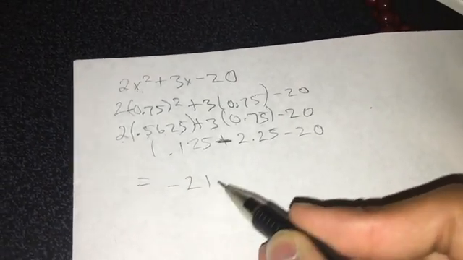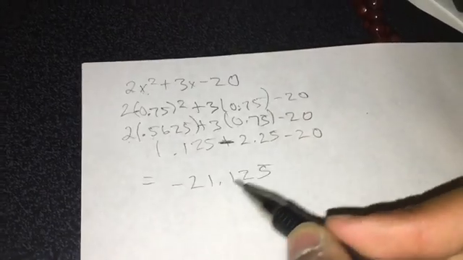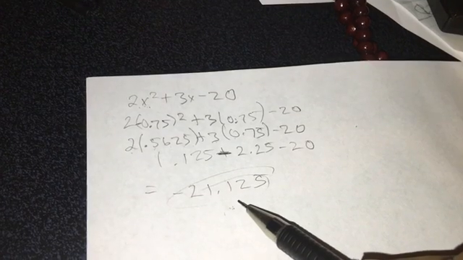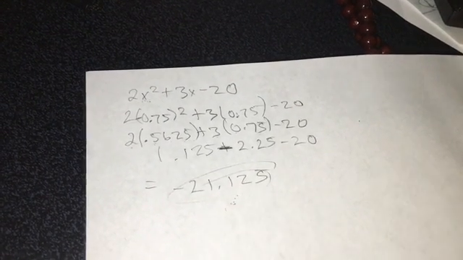This equals negative 21.125. This is the vertex of this equation.